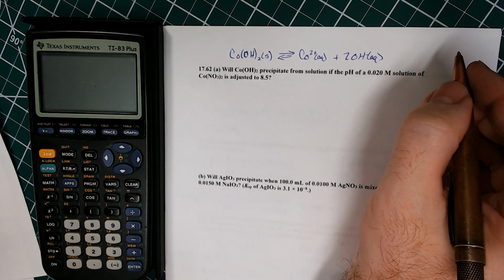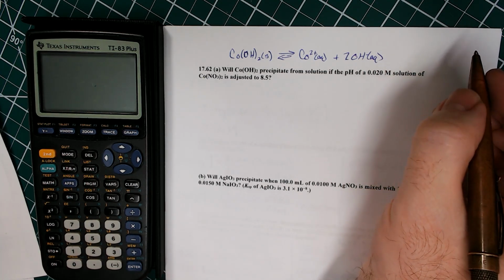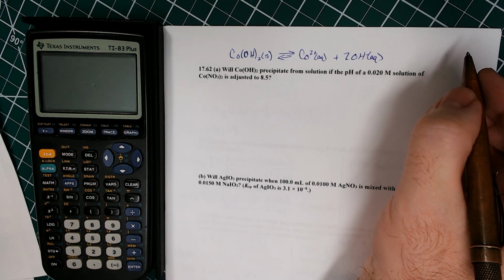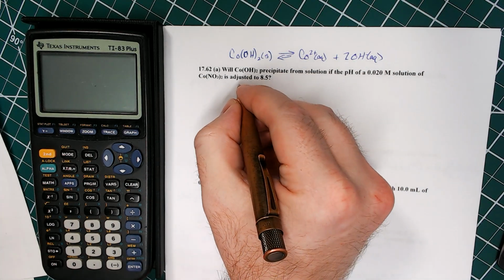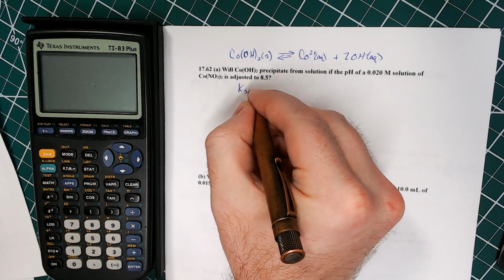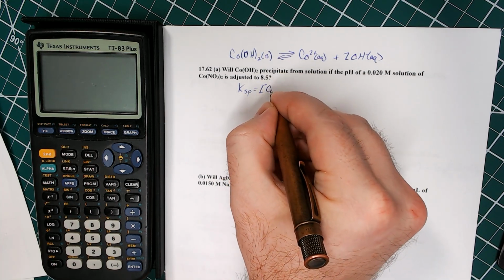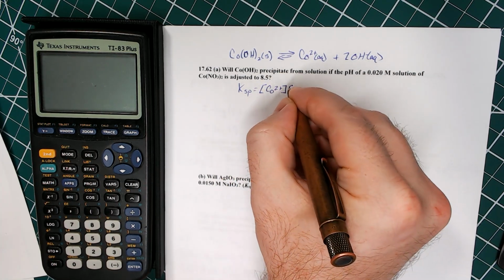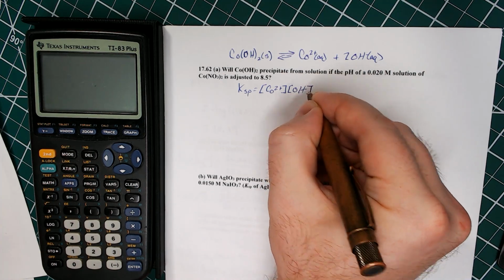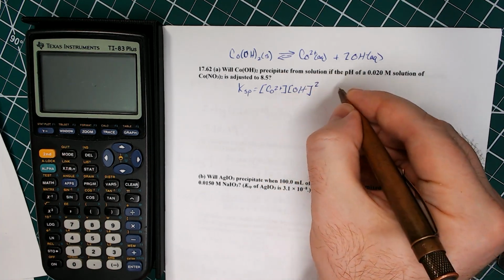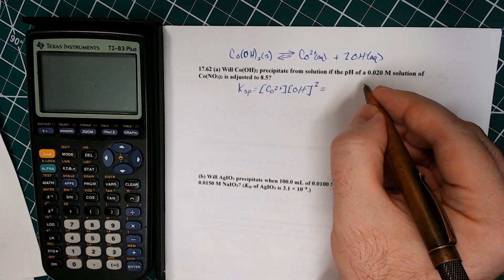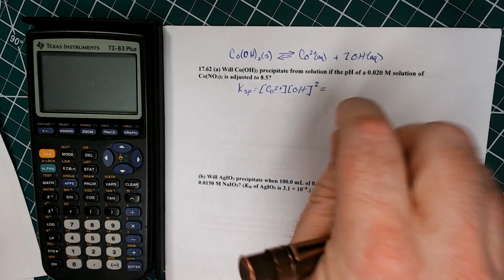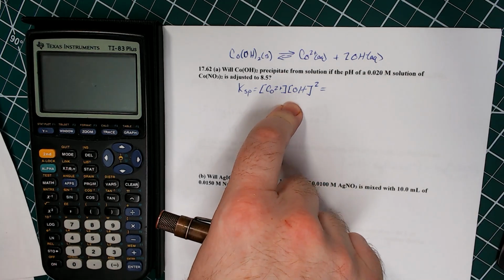We can write out the equilibrium constant expression: KSP is equal to the concentration of cobalt-2 times the concentration of hydroxide ion squared.